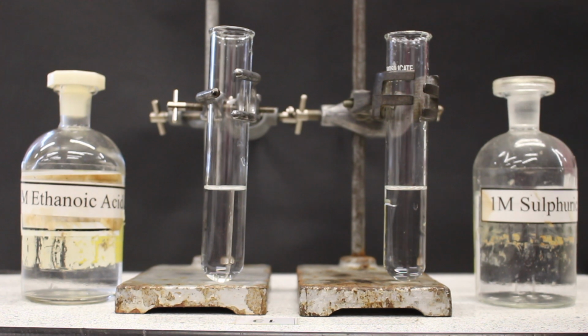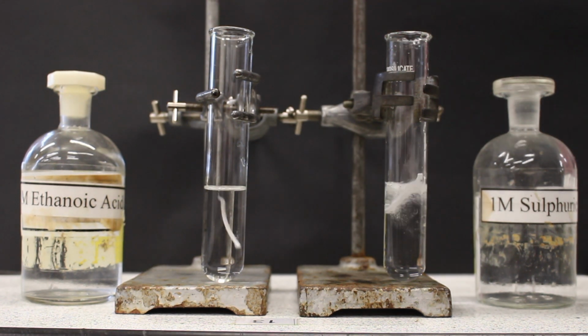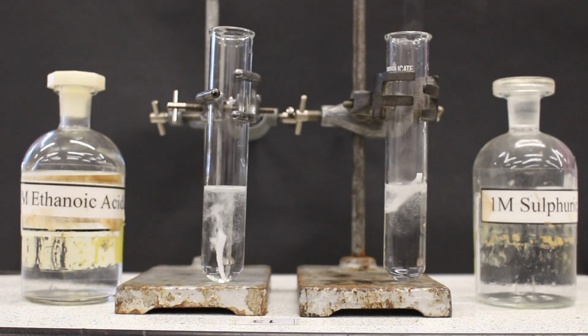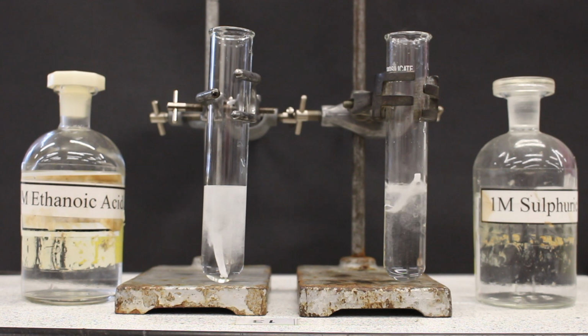Now, in the test tubes here, we have the same volume of acid. On the left, we have ethanoic acid. On the right, we have sulfuric acid. And they're both at the same concentration, which is 1 mole per decimeter cubed. And we're adding the same mass of magnesium.